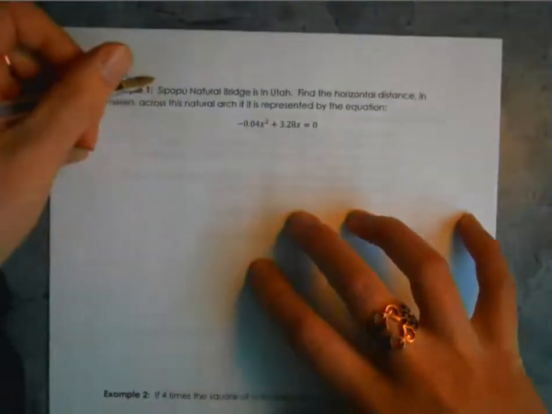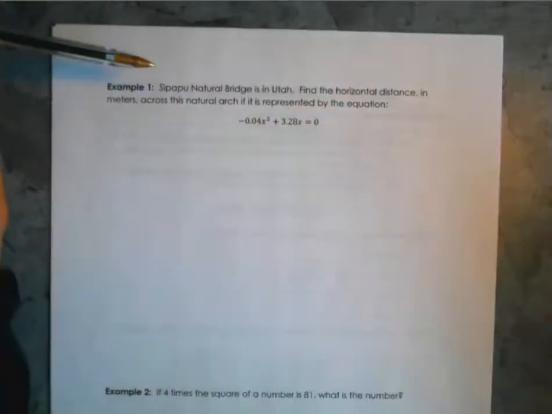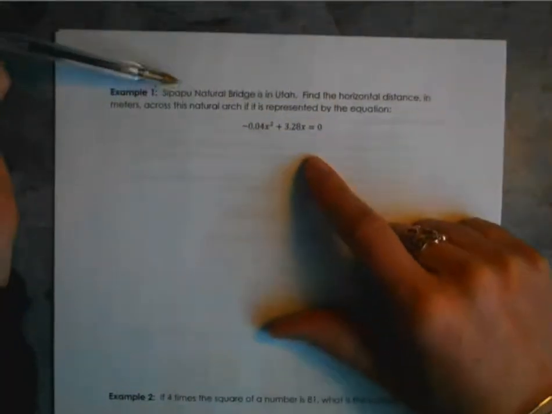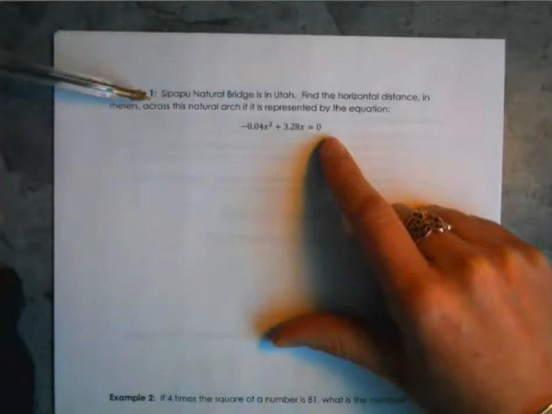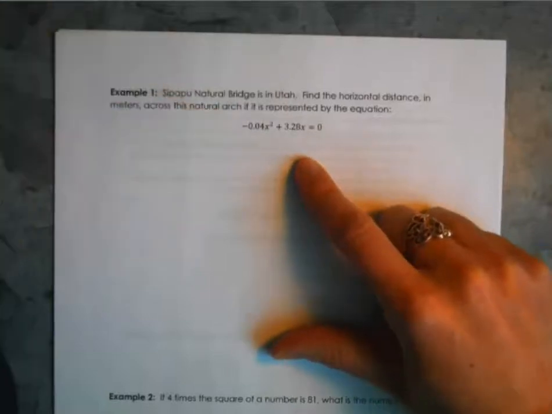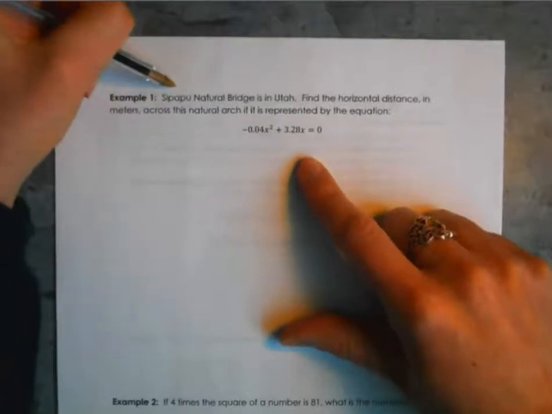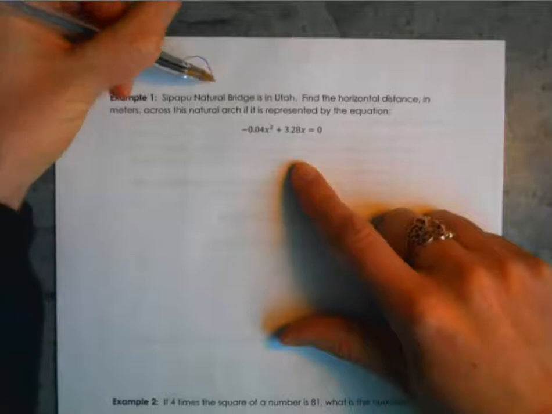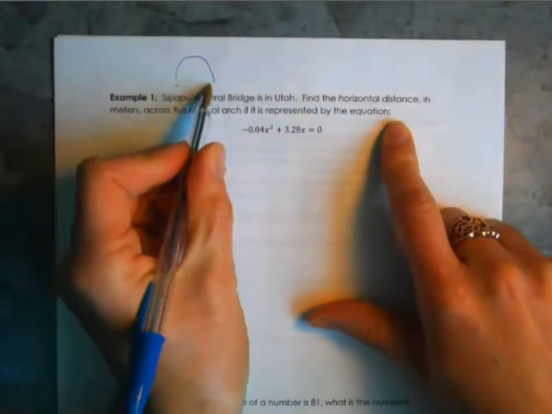All right, so that was just a bit of a refresher from what we've done so far. Now let's look at solving more complex word problems with the quadratic formula. Sipapu Natural Bridge is in Utah. Find the horizontal distance in meters across this natural arch if it is represented by this equation. It's important to keep in mind the visualization. If we have an arch, we know the shape is going to be like that, and we're looking for the horizontal distance across the opening here.